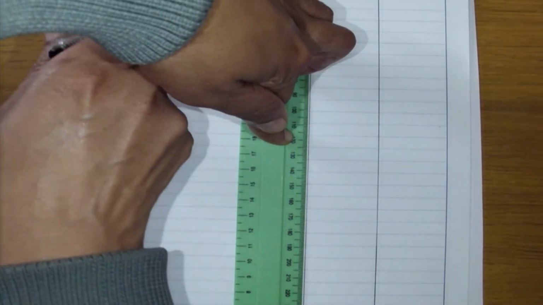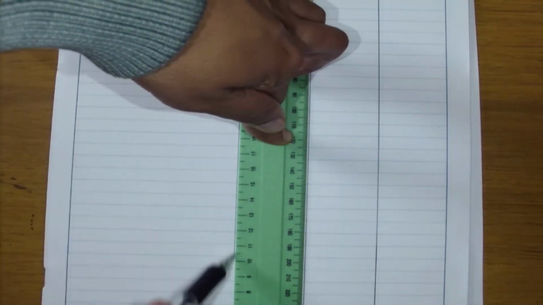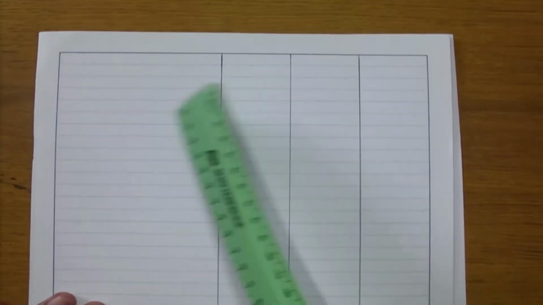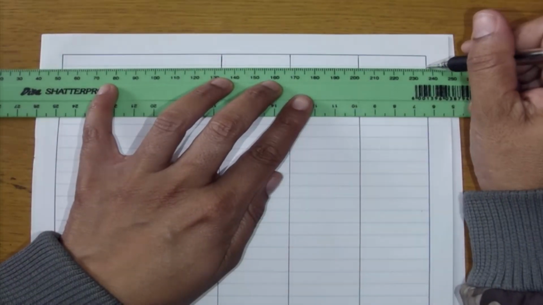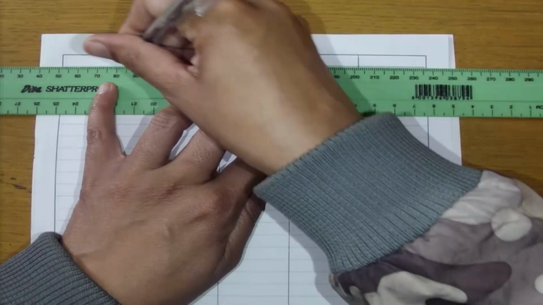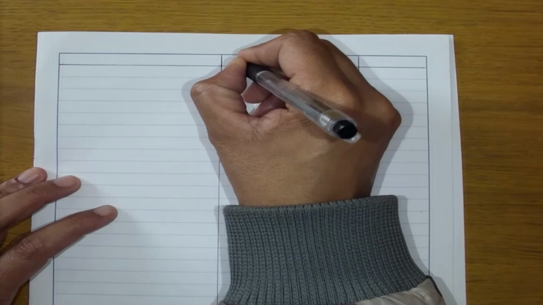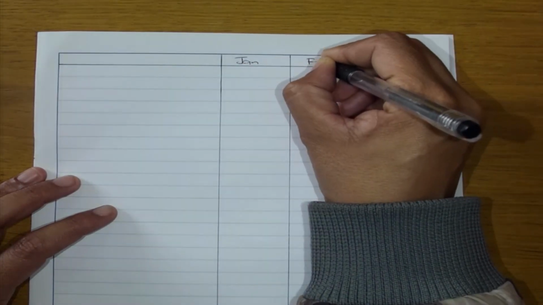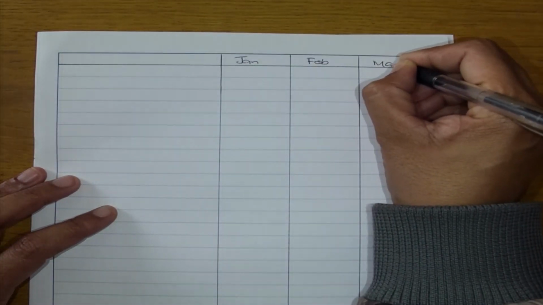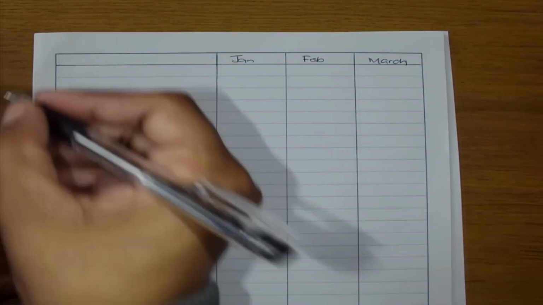Now remember your framework. So we have January, February, and March. And what's my framework?